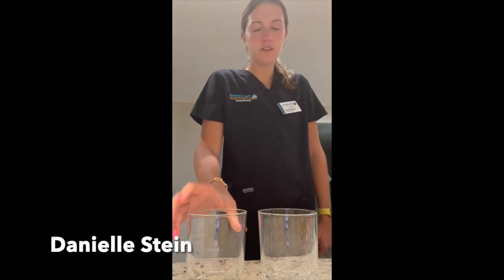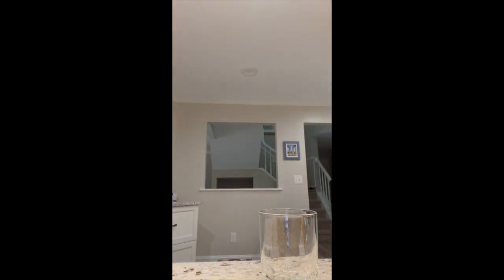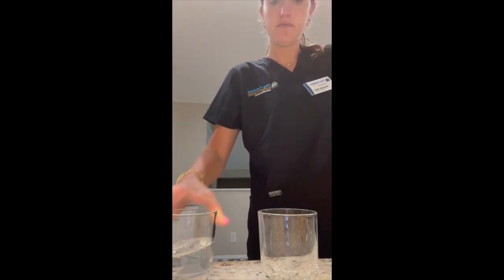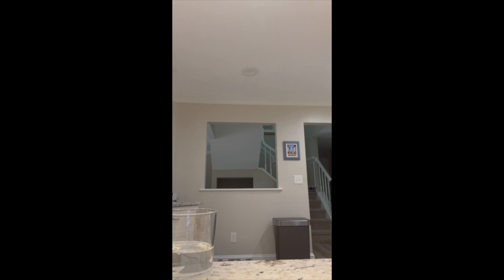So I'm just setting the experiment up. So I'm taking some cold tap water right here. And then this is gonna be for the salt water.